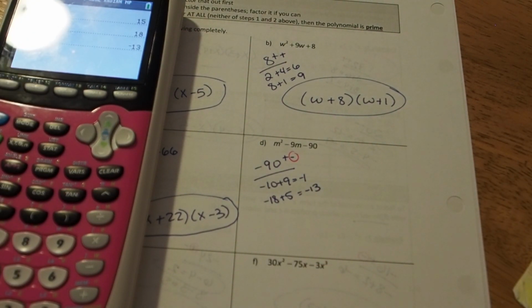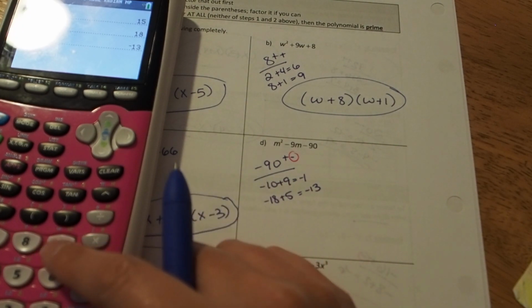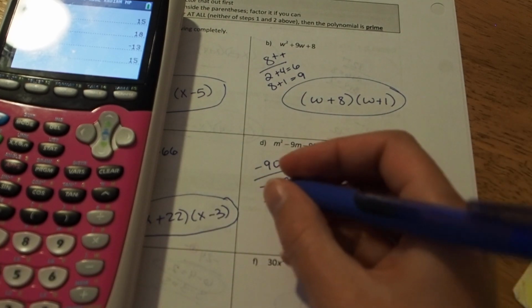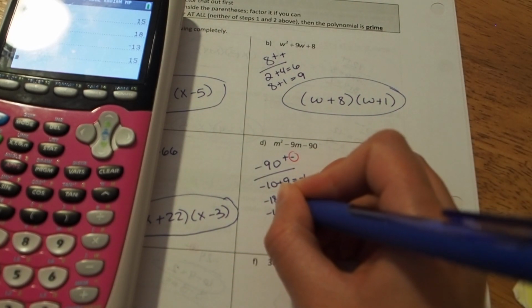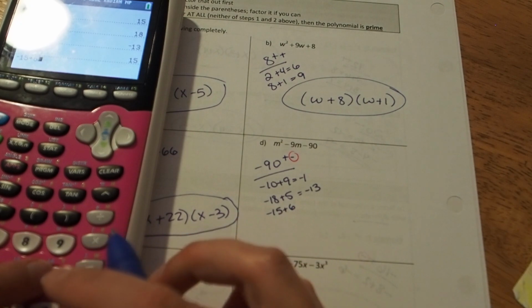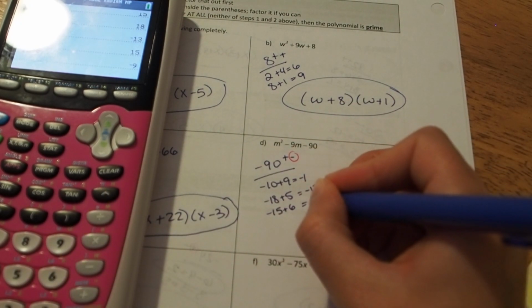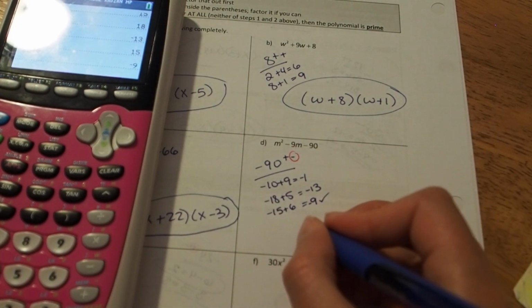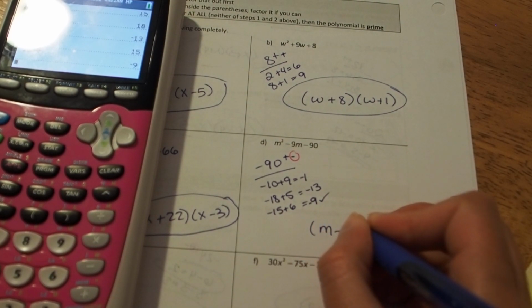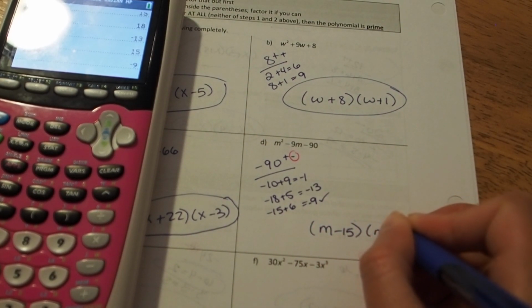Let's see what else goes into 90. 5 went in. 6 probably goes in. 90 divided by 6 is 15, so we've got negative 15 plus 6, and negative 15 plus 6 is negative 9, so we found it. Okay, so this one factors into m minus 15 and m plus 6.